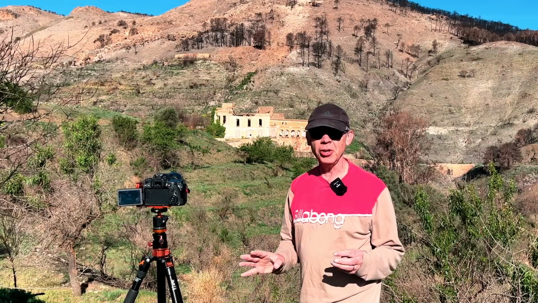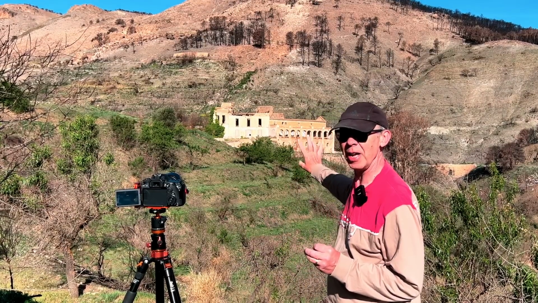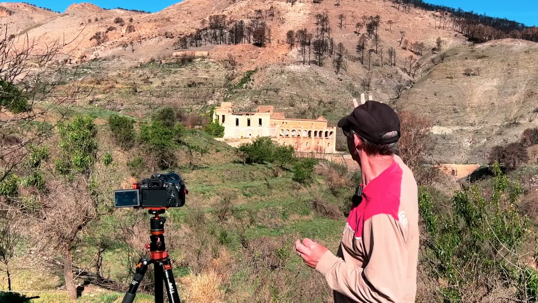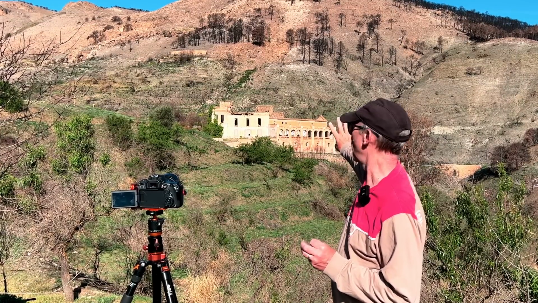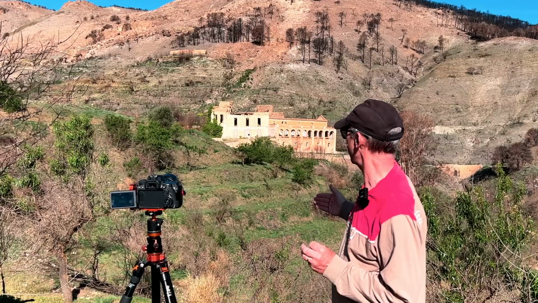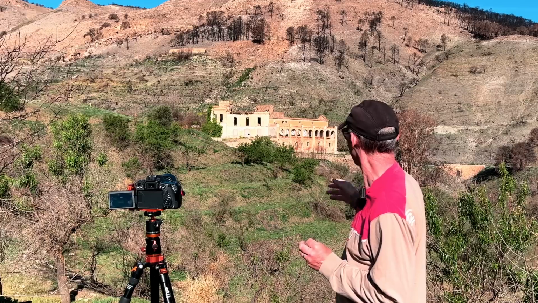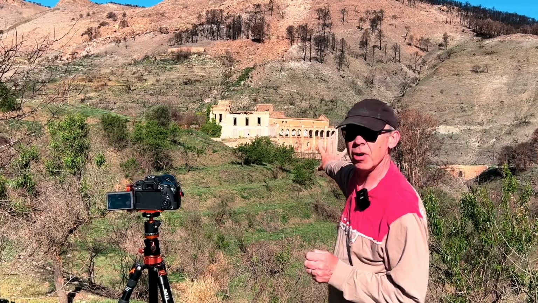The first topic I'm going to cover is the placing of the main subject. The main subject in this landscape is the ruin, as you can see behind me. We've got the hillside behind, the fire hillside where one of the wildfires went through, but we've got the foreground greenery starting to grow on the terraces again where the fire did sweep through. But the main subject here is going to be the ruin.